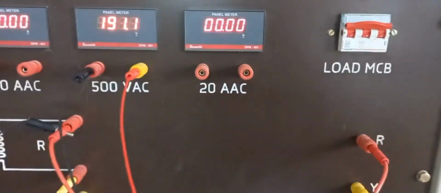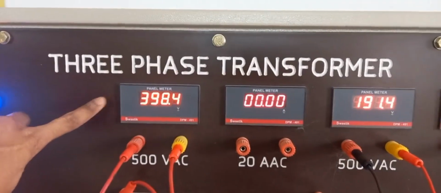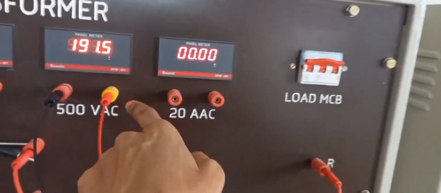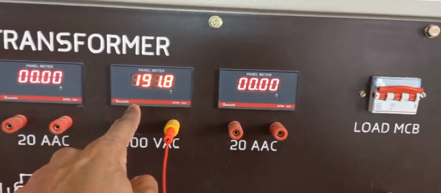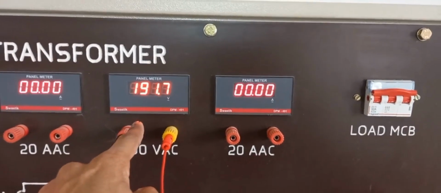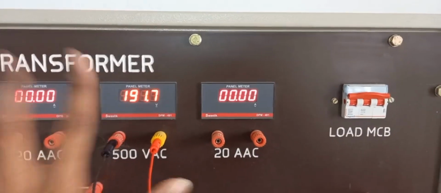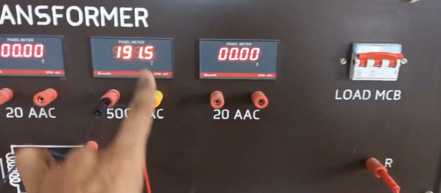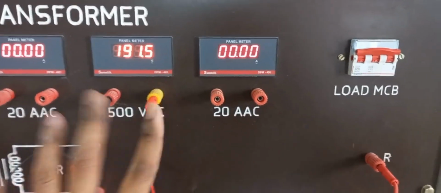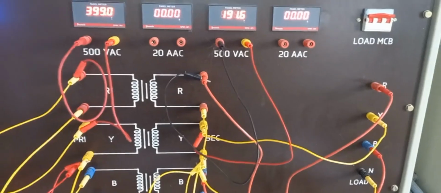Then we got the same voltage 398 at primary side, but at secondary side when we turn on the load, we got only 191.7 line voltage. Okay, at load end we got only 191.5 volts, I mean to say at the secondary side.